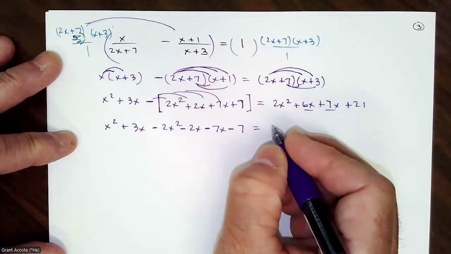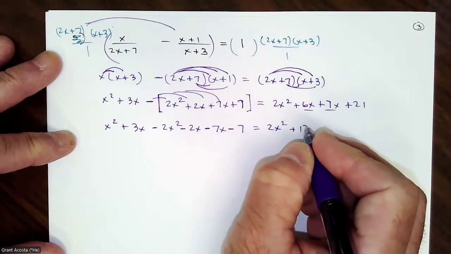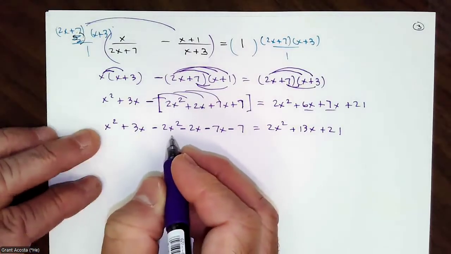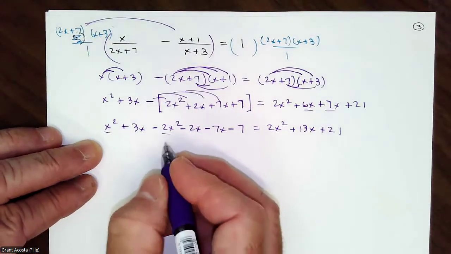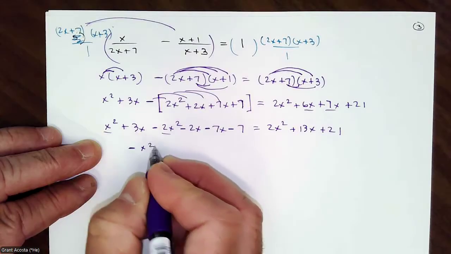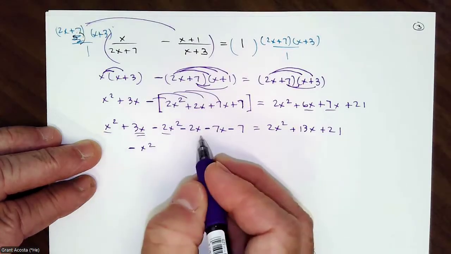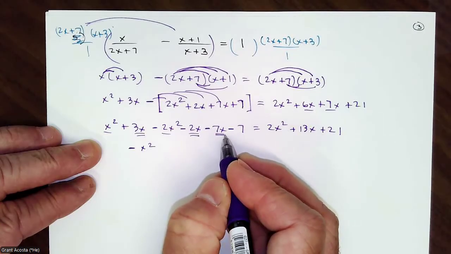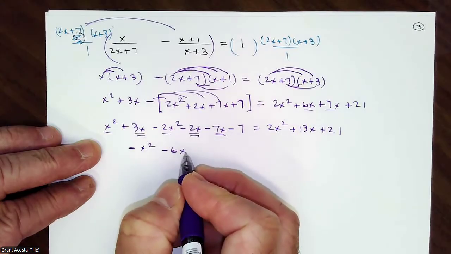You might as well combine like terms over on this side. And let's combine like terms over here. So I have an x squared and a negative 2x squared. That's negative x squared. 3x minus 2x is 1x. Minus another 7x is minus 6x.